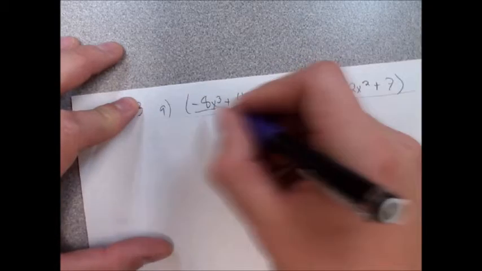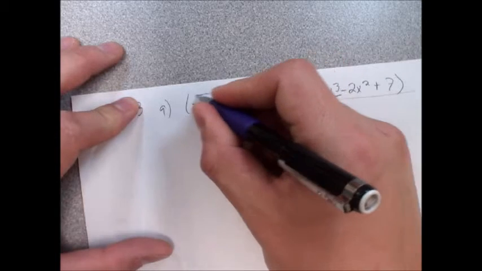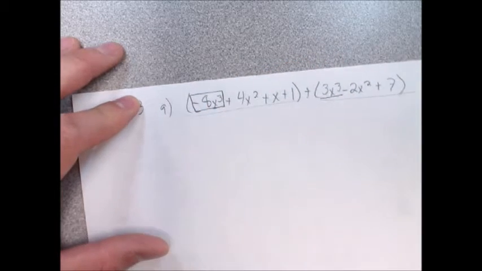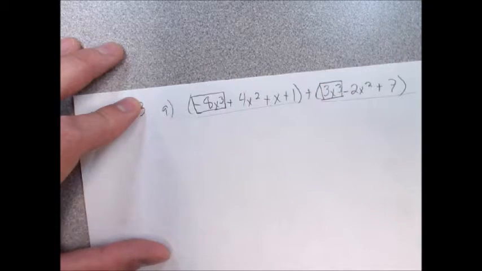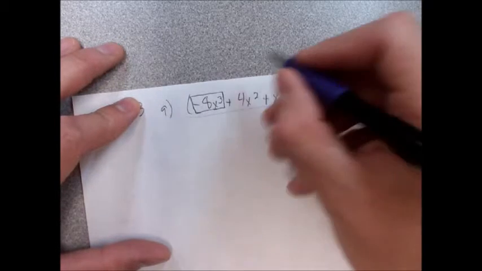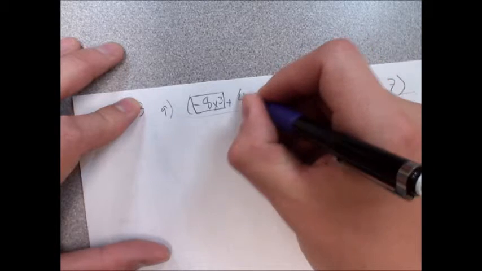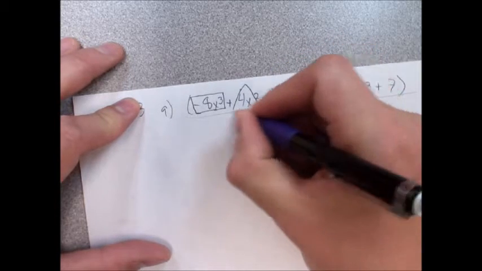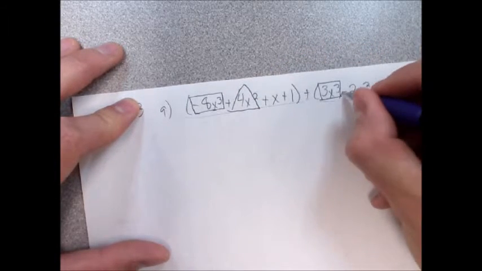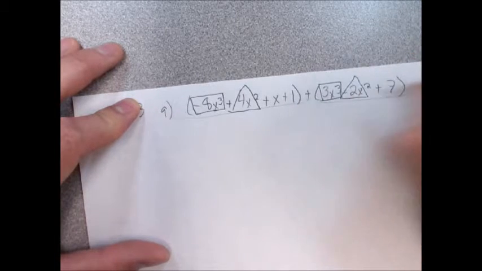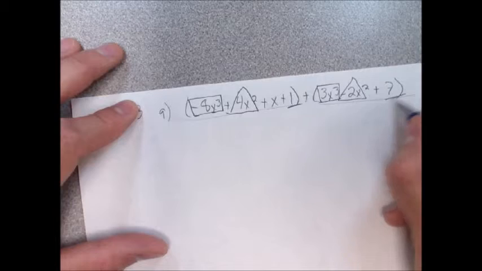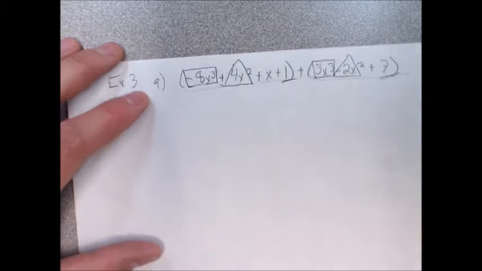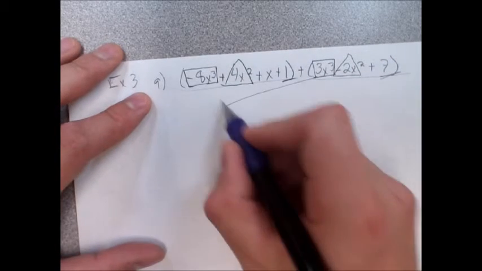But before I do it, I'm going to identify the things that have the same last name. So that negative 8x cubed has the same last name as this positive 3x cubed. This 4x squared, I'm going to put it in a triangle here. This 4x squared is the same as this negative 2x squared. And then I have no other x's, so I'm just going to underline my regular numbers. Okay? Combine the things that have the same shape in this case.